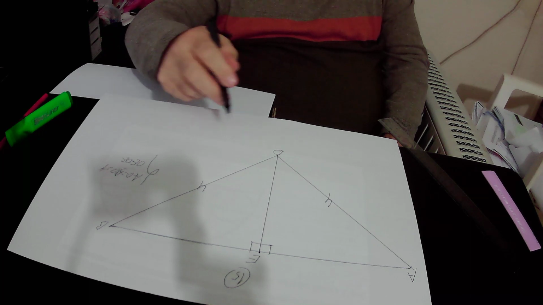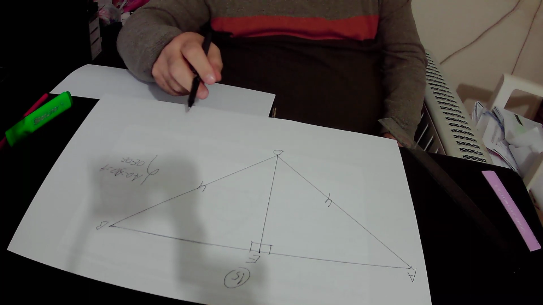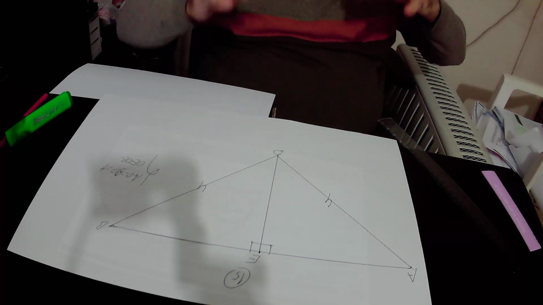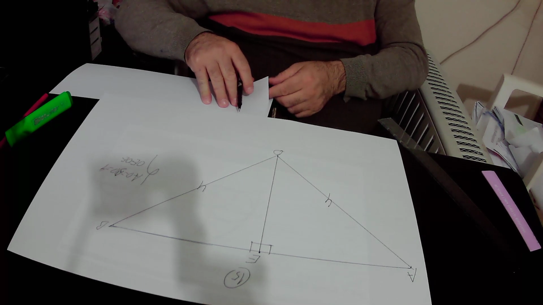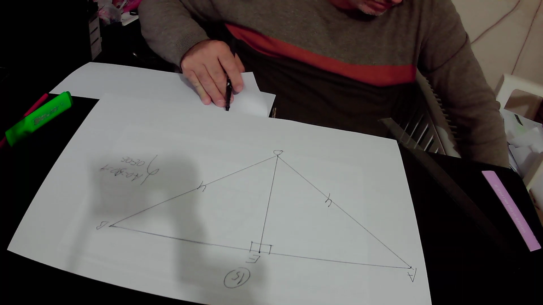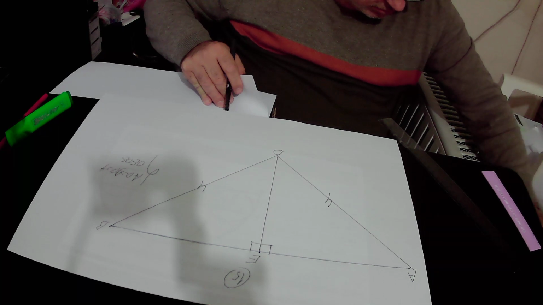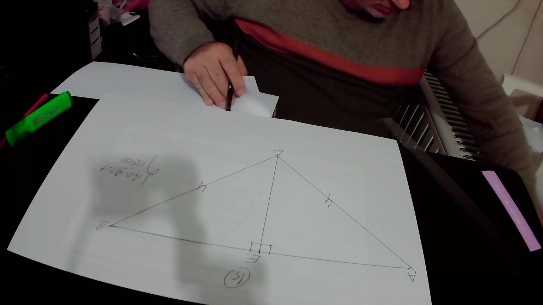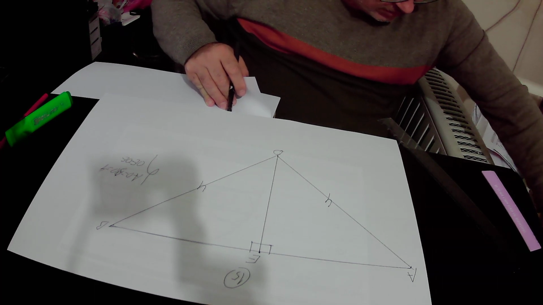By proving that those two sides are in both triangles, we have proved that those two triangles can go into each other according to rule number 4. And what is rule number 4? Rule number 4 is actually rule number 5. According to rule number 5, those two right triangles can go into each other.